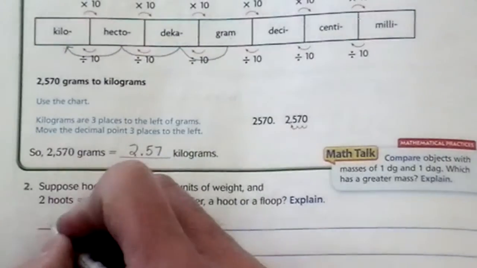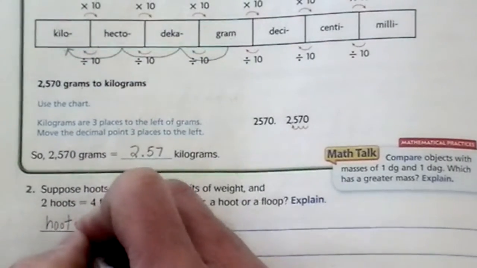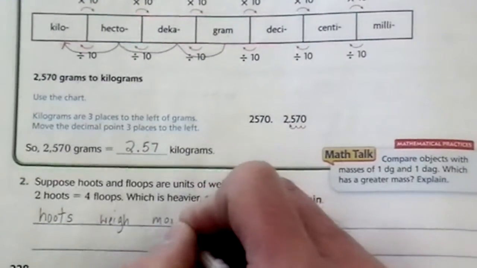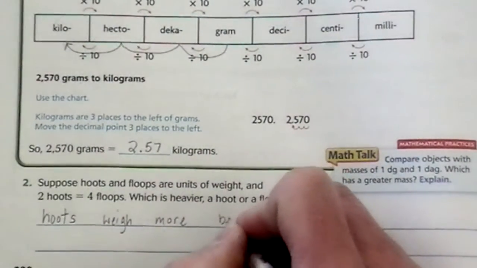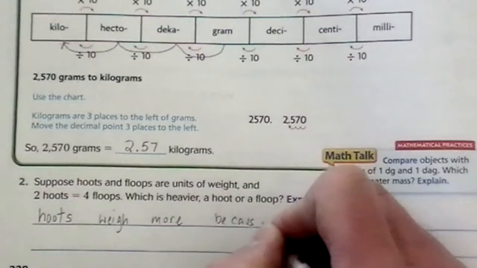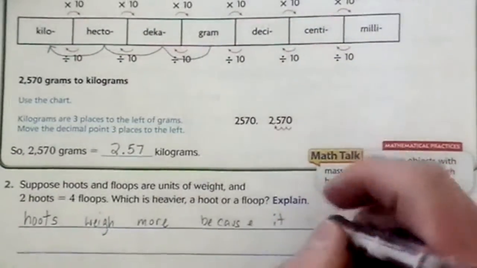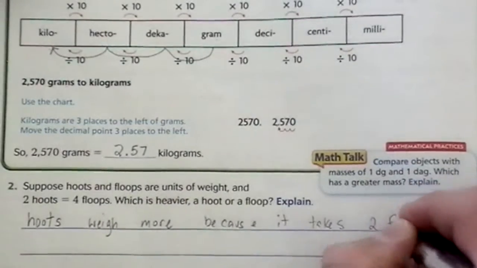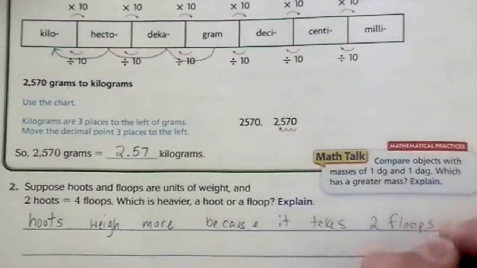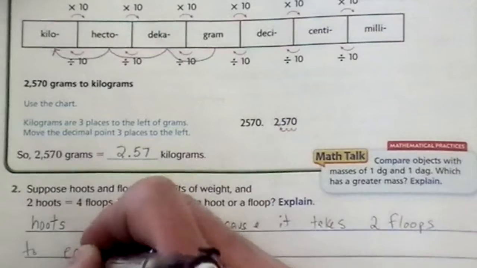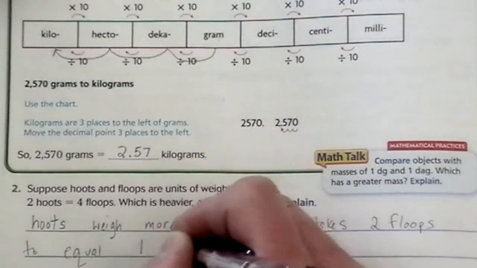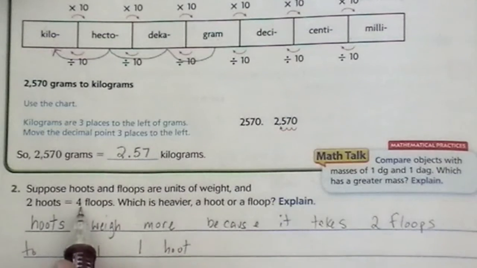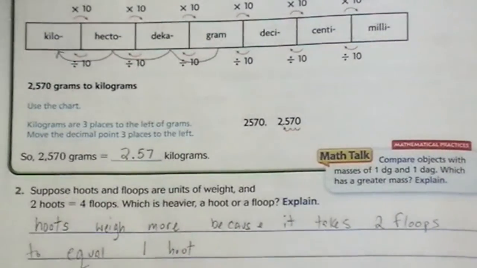So the answer is hoots weigh more because it takes 2 floops to equal 1 hoot. Right? So if 2 hoots equal 4 floops, then 2 floops would equal 1 hoot.